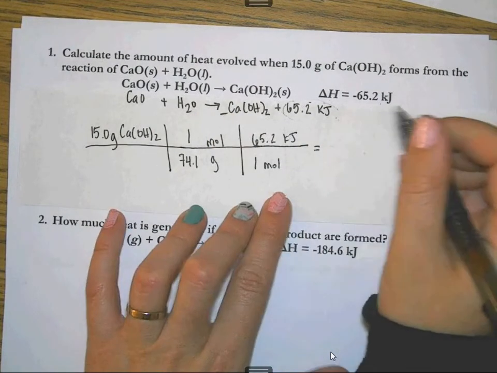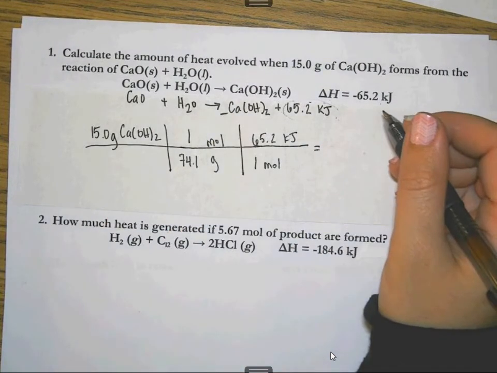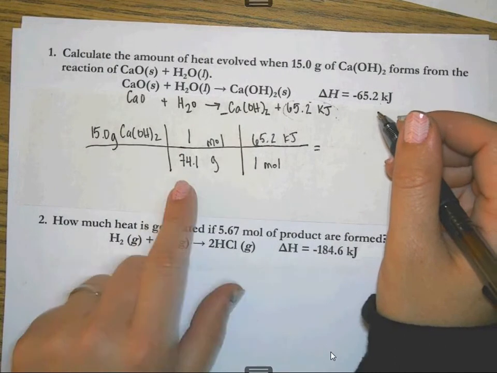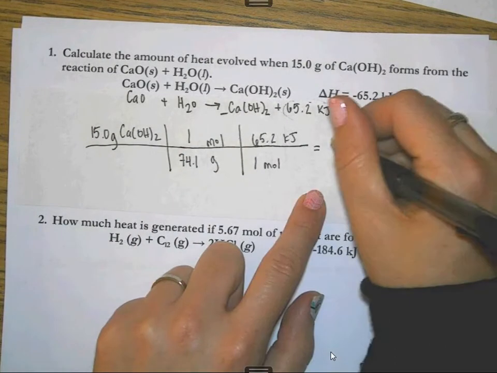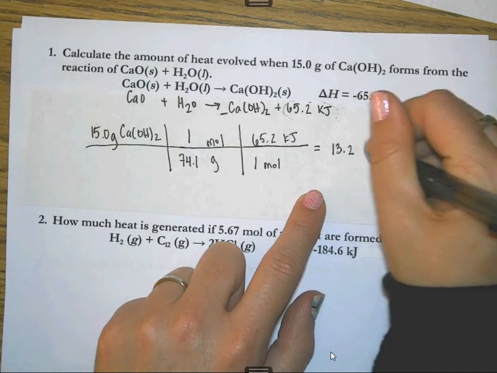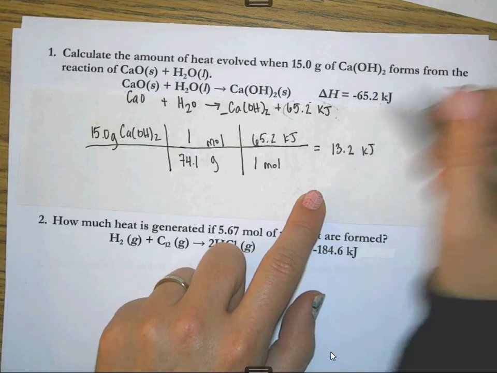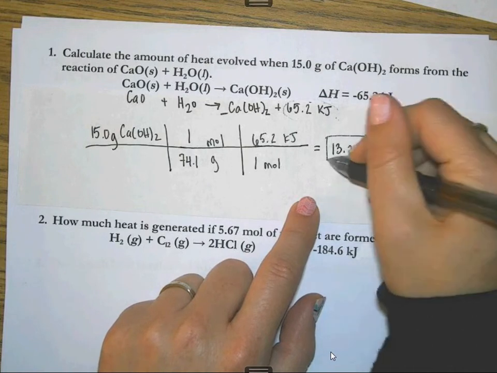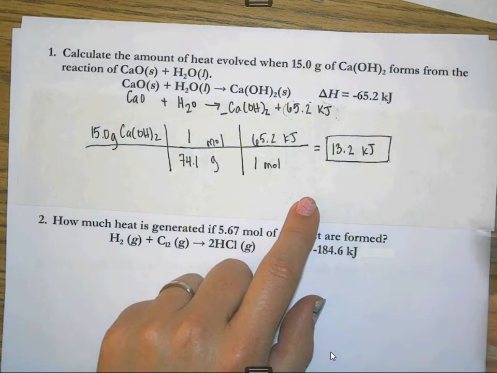And how I'm getting the 1 is that there's an understood number 1 in front of that. If I do the math here for these numbers, I will end up with 13.2 kilojoules based on sig figs.